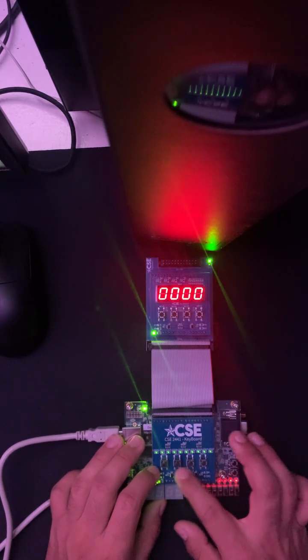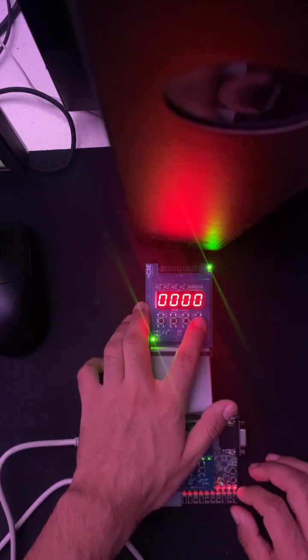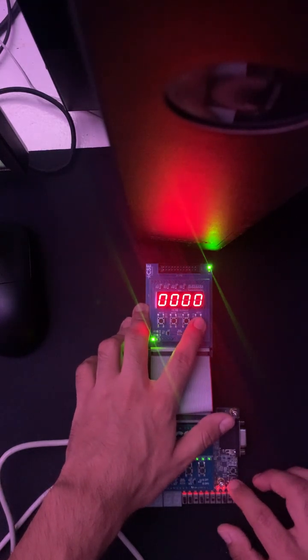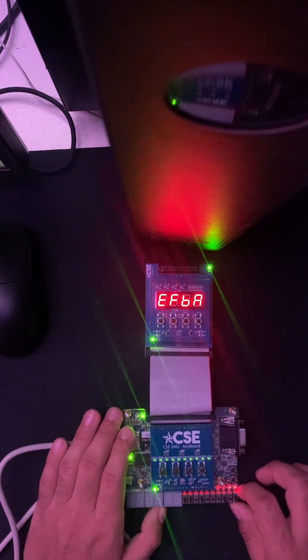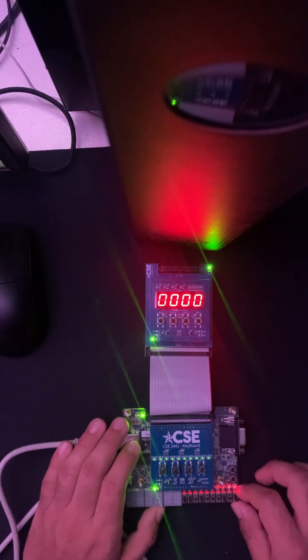They're going to show F for the third hexadecimal digit, and then I'm going to push down on key 2 on the hex board to display E. Okay, now I'm going to push load, and that's EFBA. So that's the second test case. I'm going to reset.